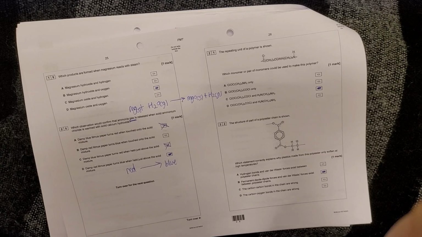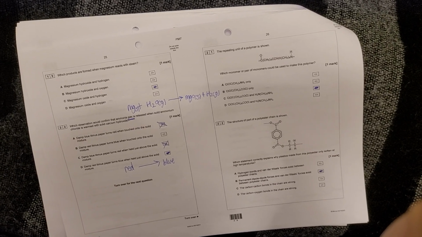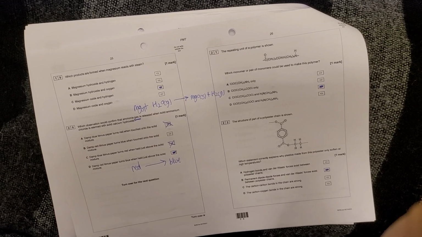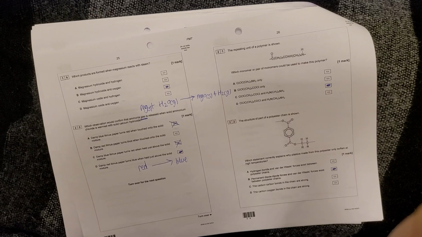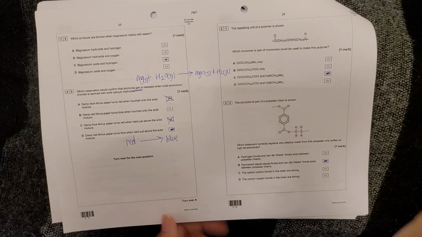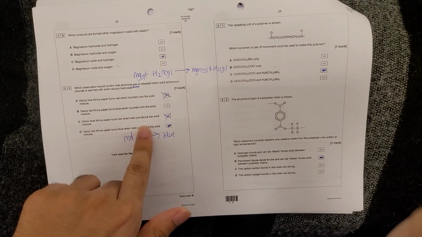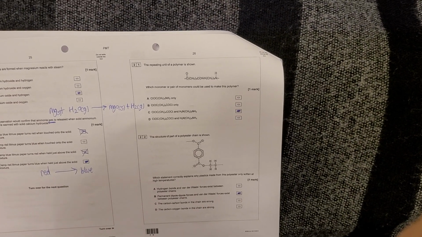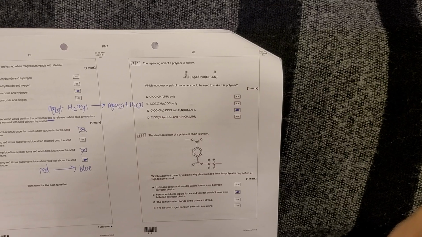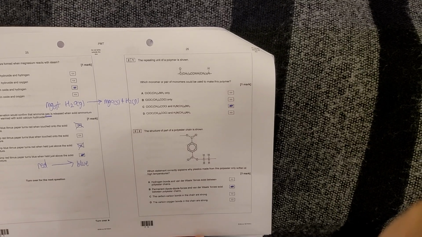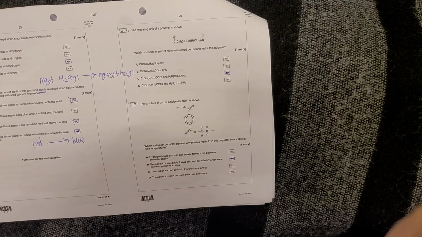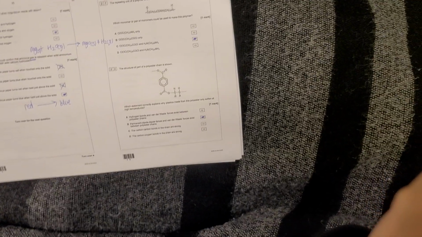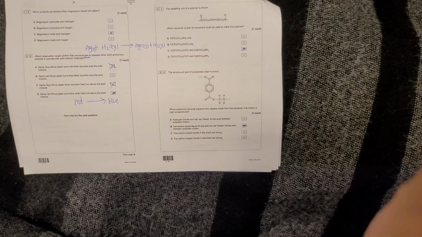Which observation would confirm that ammonia gas is released when this is warmed with solid calcium hydroxide? It's also obviously going to be red to blue. So I'm left with B and D. When touched onto it, no, it's a gas. So when it's just held above the solid mixture. Repeating unit: which monomer or pair of monomers is used to make this polymer? C. Part of a polyester chain is shown. Which statement correctly explains that plastics made from polyester only soften at high temperatures? Permanent dipole forces and van der Waals forces exist between polyester chains.